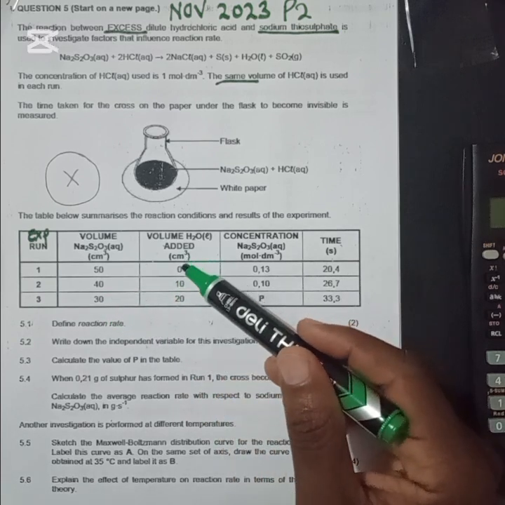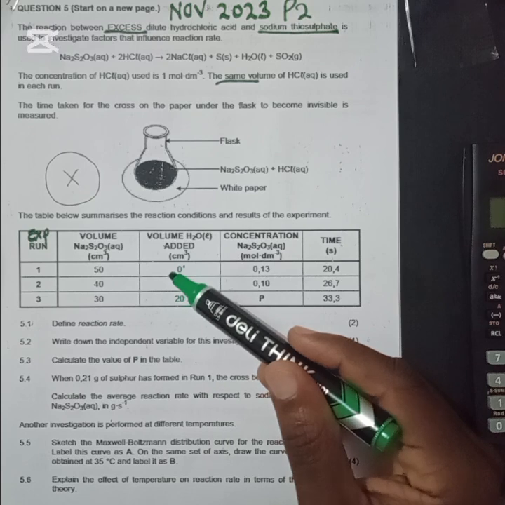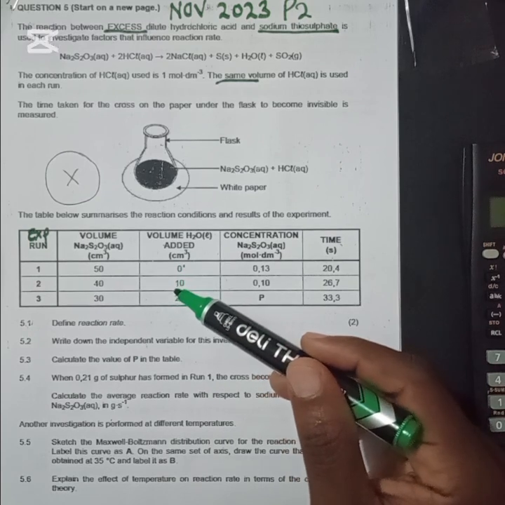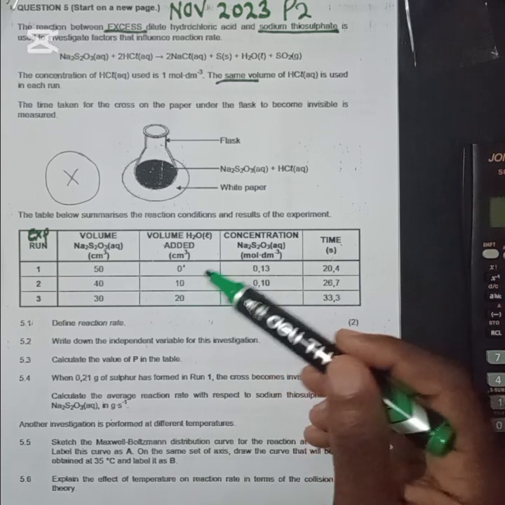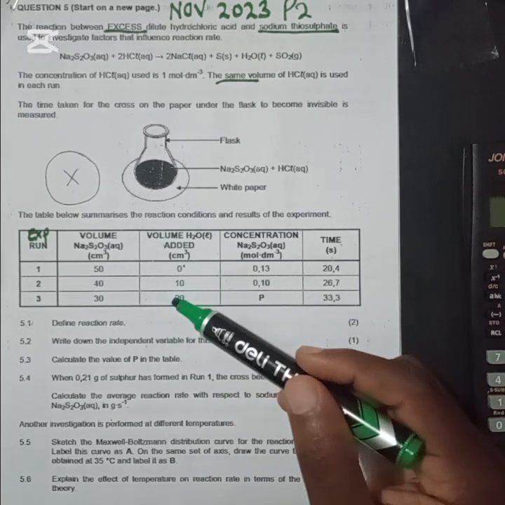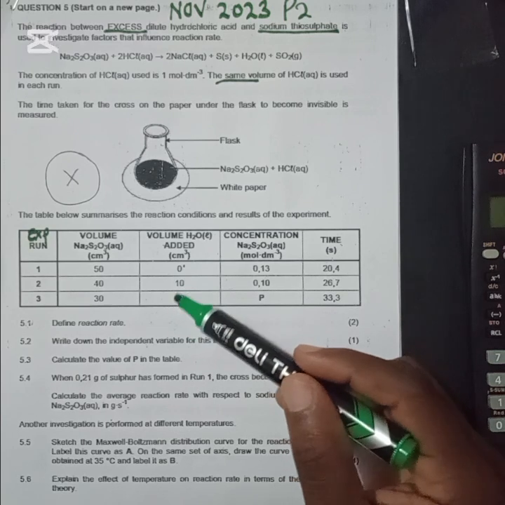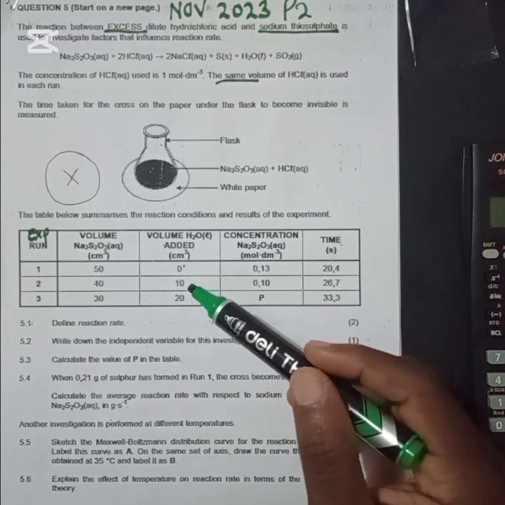Then in experiment 1, no water was added, meaning that the sodium thiosulfate was not diluted. Experiment 2, it was diluted with 10 cubic centimeters of water to make a total of 50. In experiment 3, the sodium thiosulfate was diluted with 20 cubic centimeters of water to make up a total of 50 cubic centimeters.